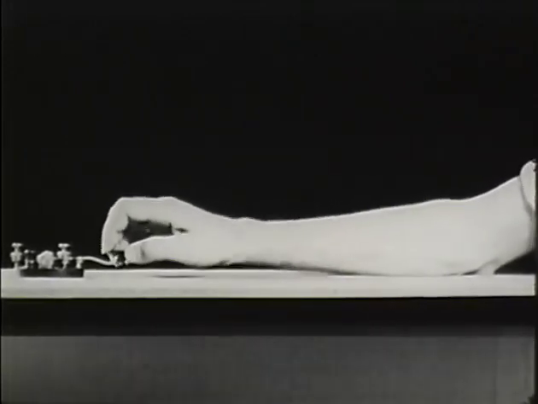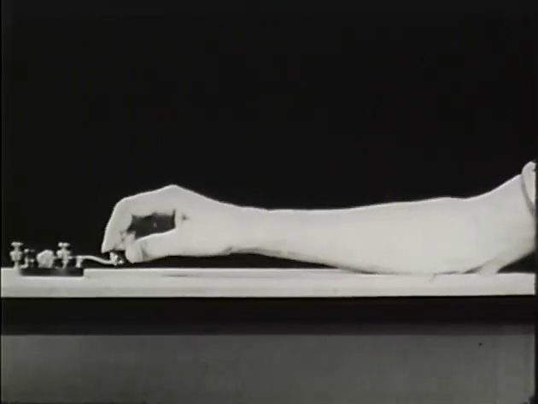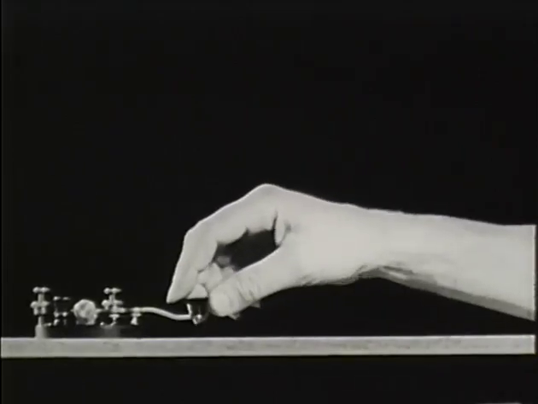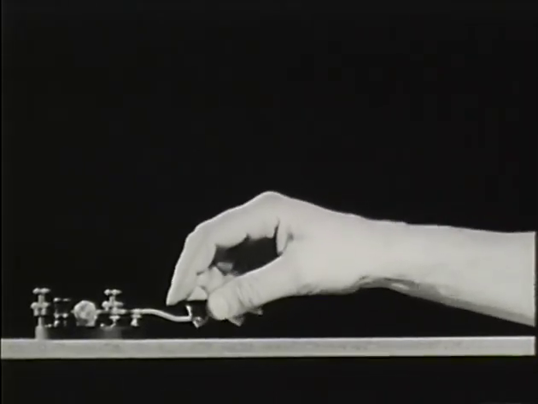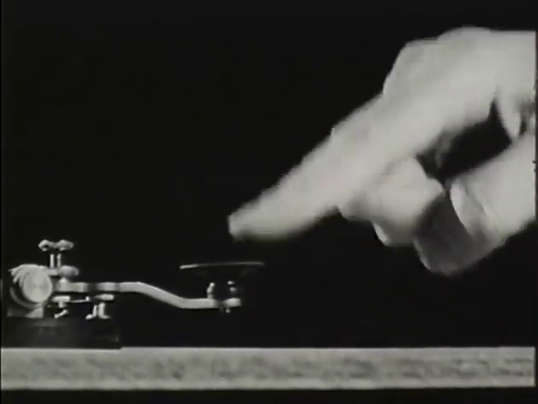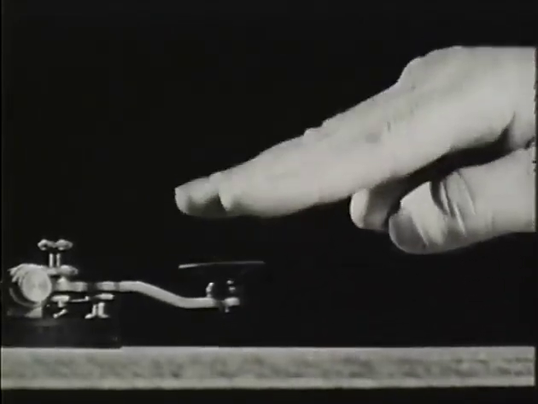For easy sending, the wrist should be as relaxed as this. The wrist should be off the table. Incorrect. Tapping with one or more fingers makes for uncomfortable and inaccurate sending.